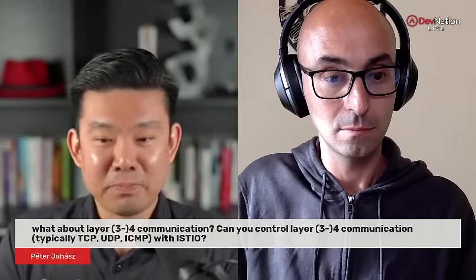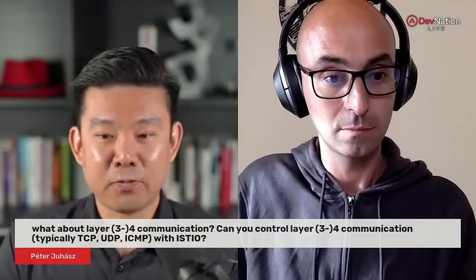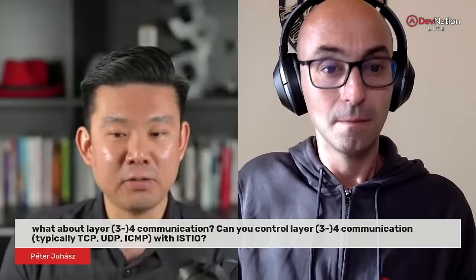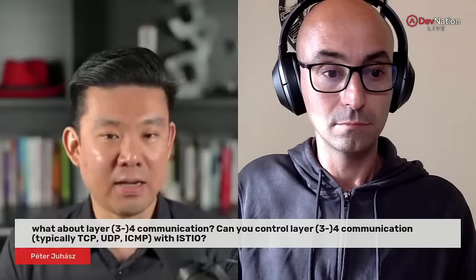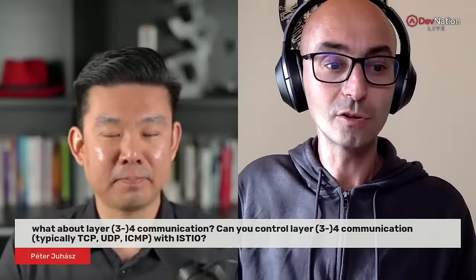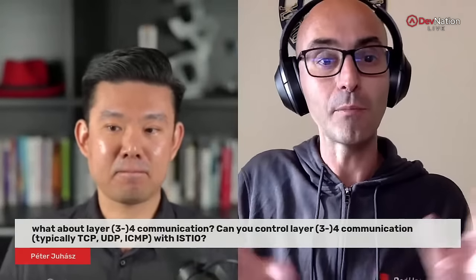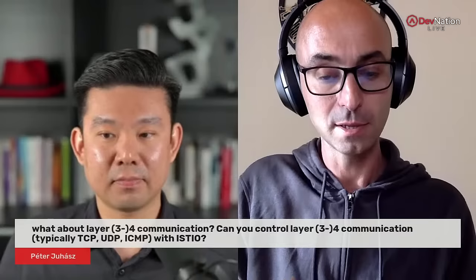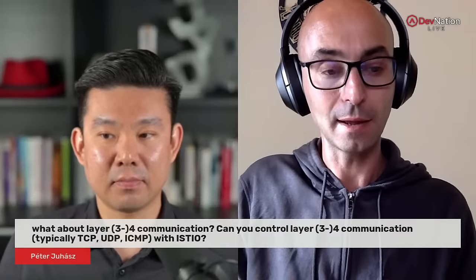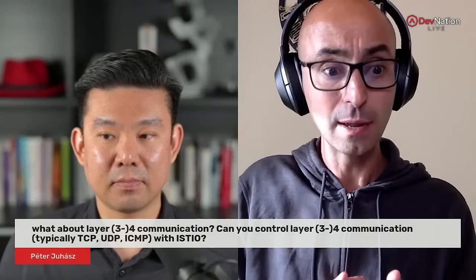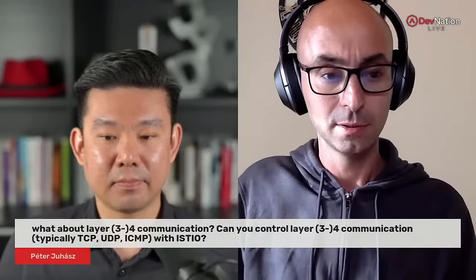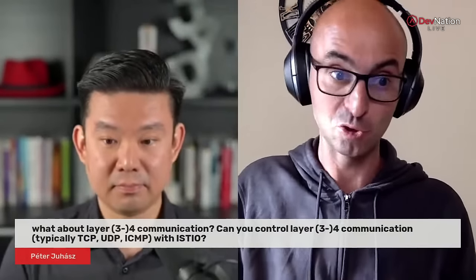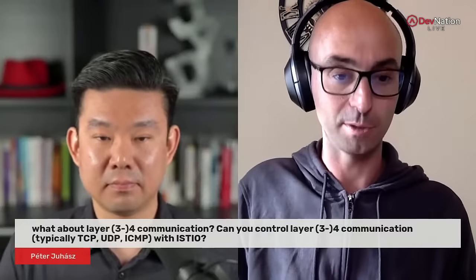And another one from Peter. What about layer 3-4 communication? Can you control layer 3-4 communication with Istio, like TCP, UDP, ICMP? You can control TCP, not in the same range as HTTP, but you can control some things. And UDP, I guess that too, but ICMP not. And with MP, I'm not 100% sure. I guess that you can, but I'm not 100% sure.